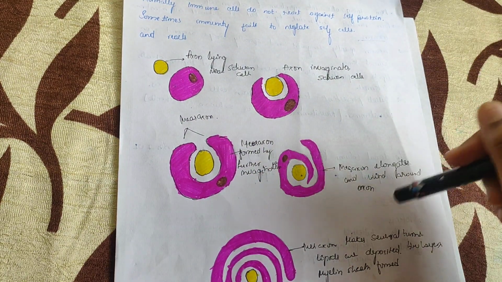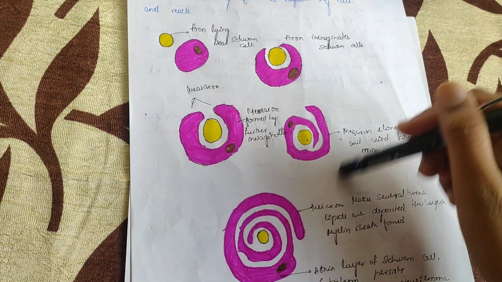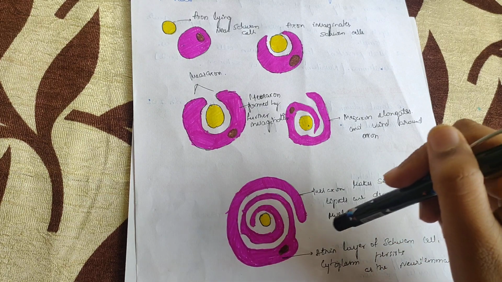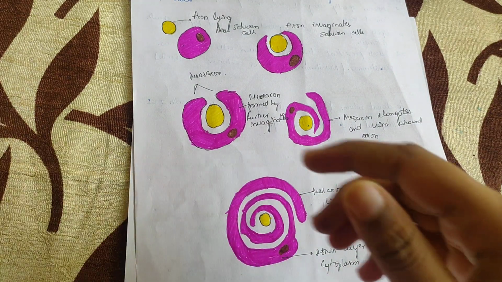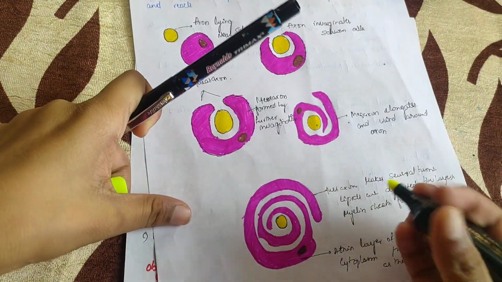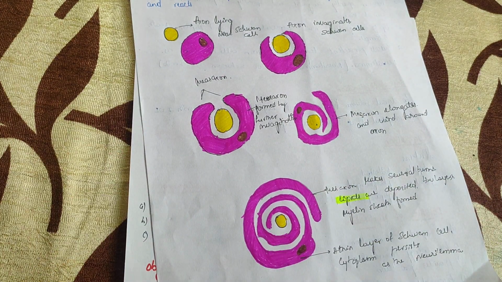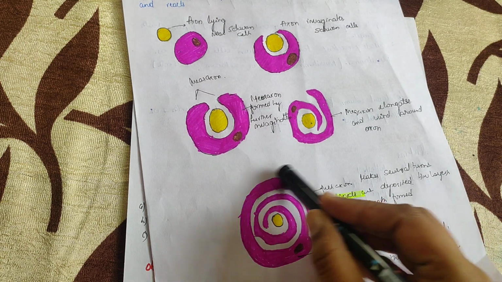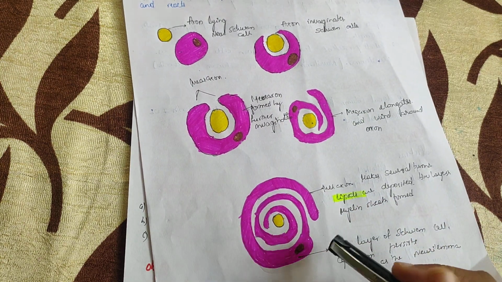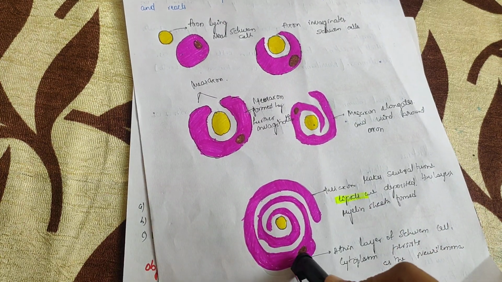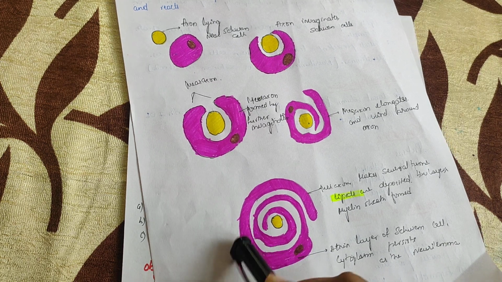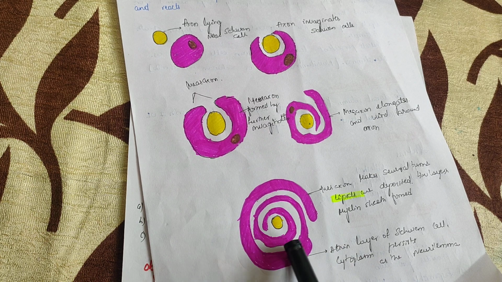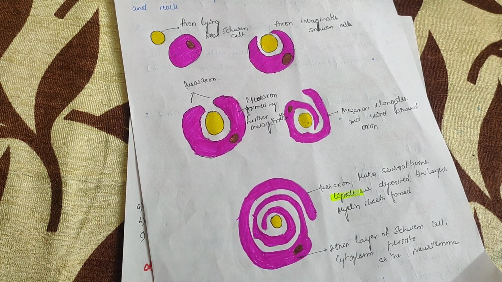This mesaxon elongates and winds around the axon. In between these windings, lipids are deposited to form the myelin sheath. The last thin layer is left like that only. The cell membrane of the nerve is now called the neurolemma. The last part is a thin layer of Schwann cells with persistent cytoplasm, which forms the neurolemma.